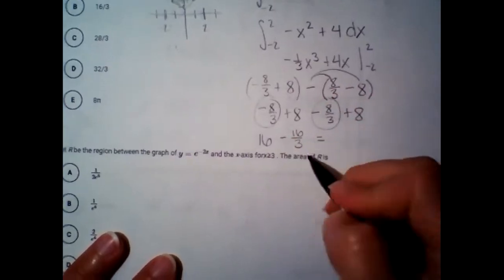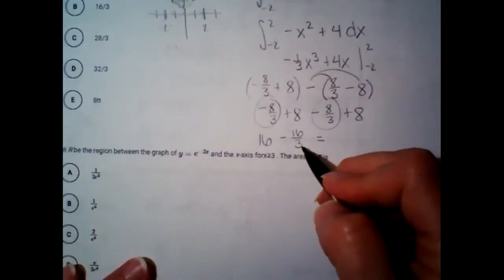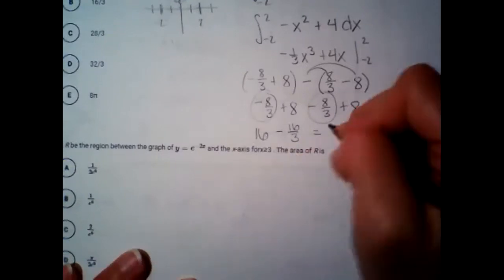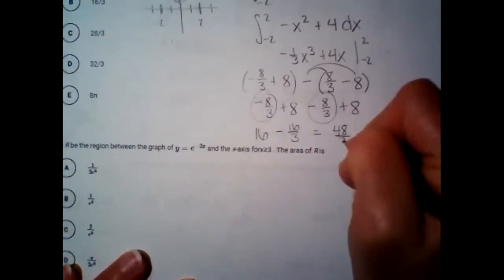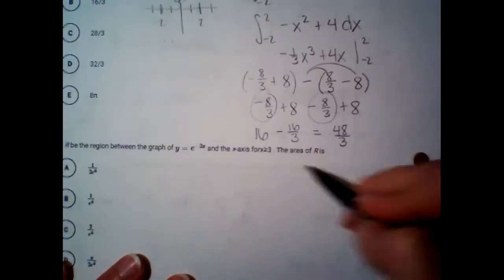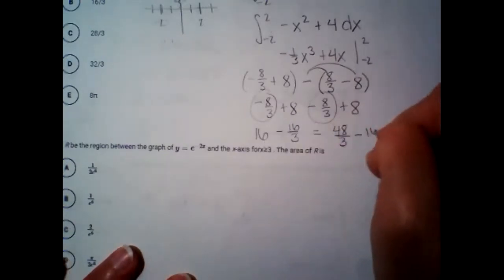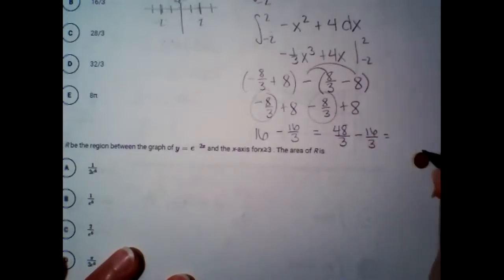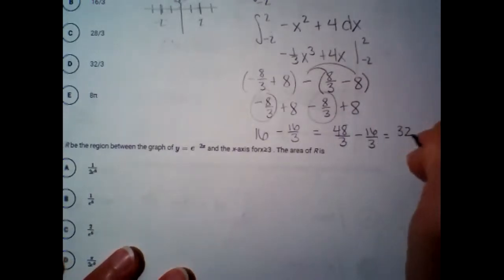And so we need a common denominator of thirds. So 16 would be 48/3. 48 divided by 3 would equal 16. So that would be 48/3 minus 16/3, which, oh gosh, what would that be? 32/3. And so that one is D.